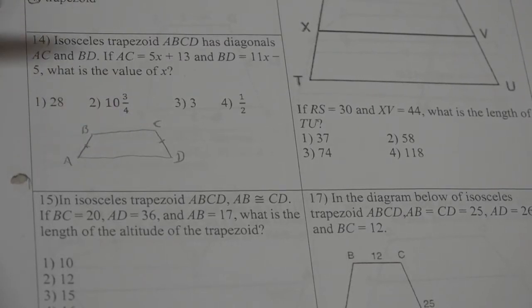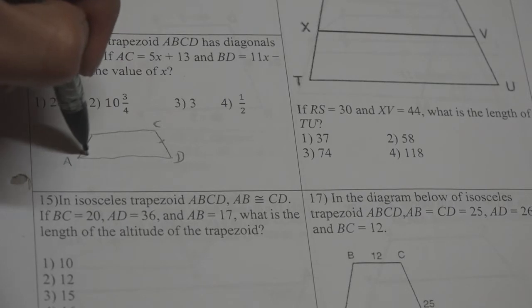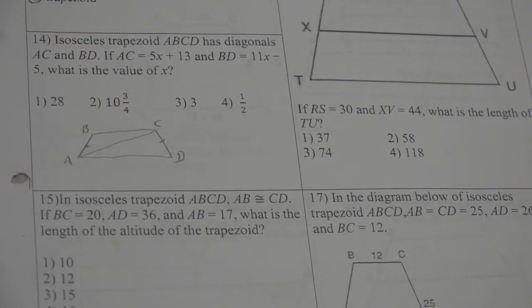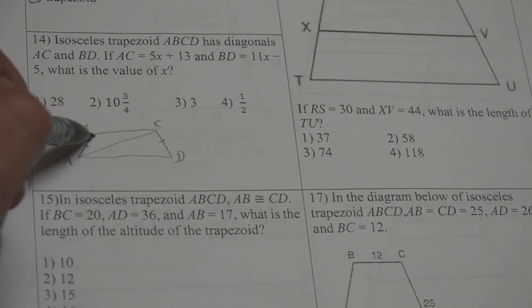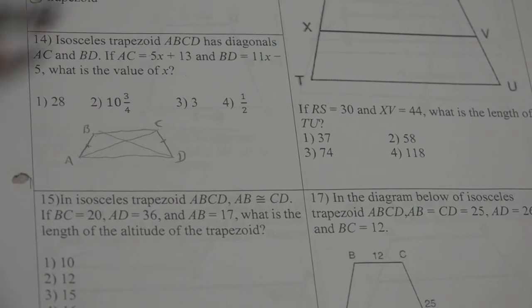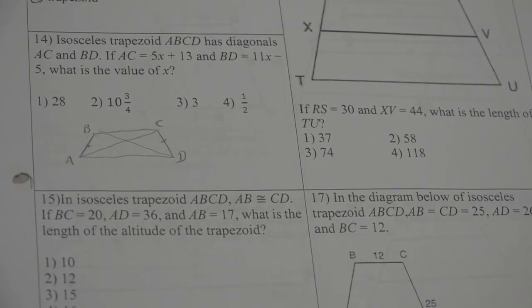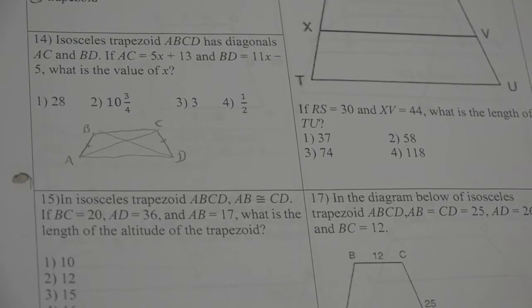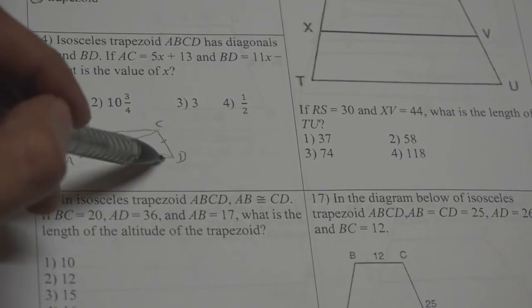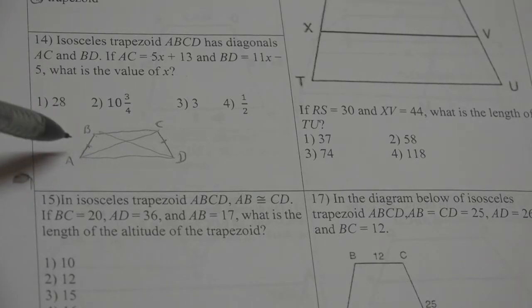All right, cool then. So this diagonal right here is 5x plus 13. And BD right here, this diagonal, is 11x minus 5. What is the value of x? Okay, what do I know about the diagonals of an isosceles trapezoid? They are congruent. Therefore, I could set each diagonal equal to the other.